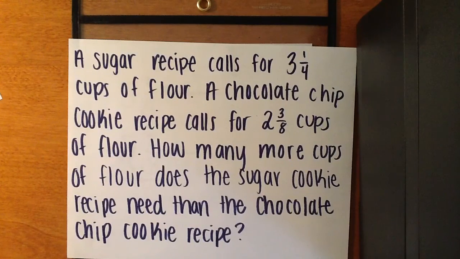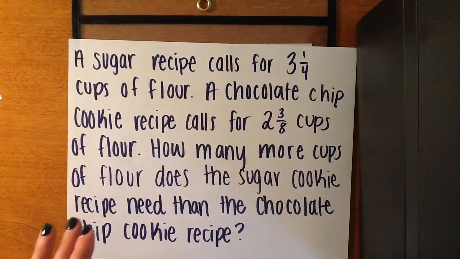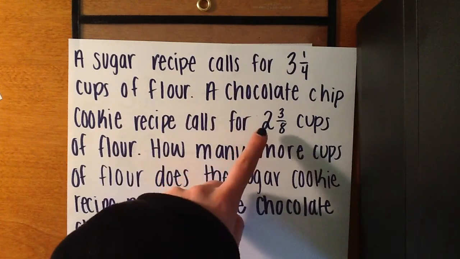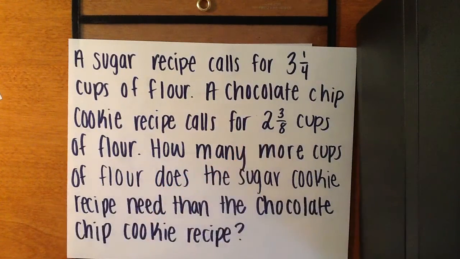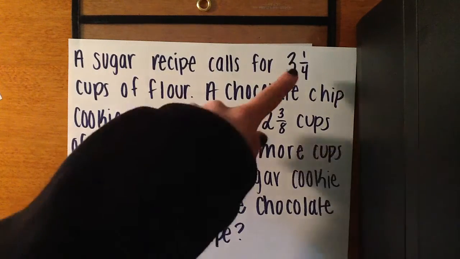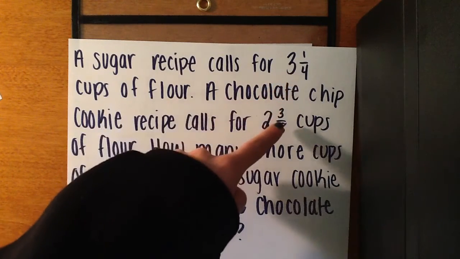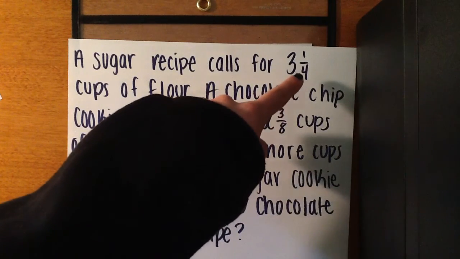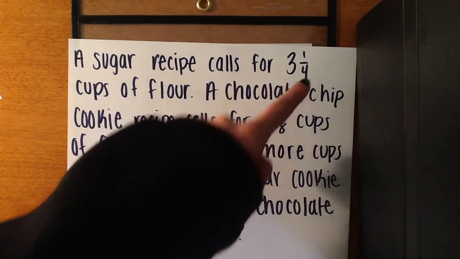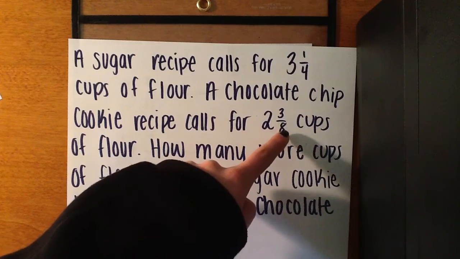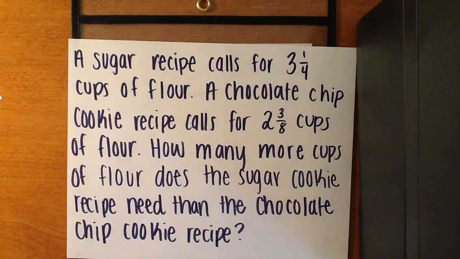So I'm trying to see how much more flour the sugar cookie recipe needs than the chocolate chip cookie recipe. So I know I have to subtract. But I can't subtract these mixed numbers right away because they have different denominators. See, in 3 1/4, the denominator is 4. And in the chocolate chip cookie one, 2 3/8, the denominator is 8. So I have to find like denominators.